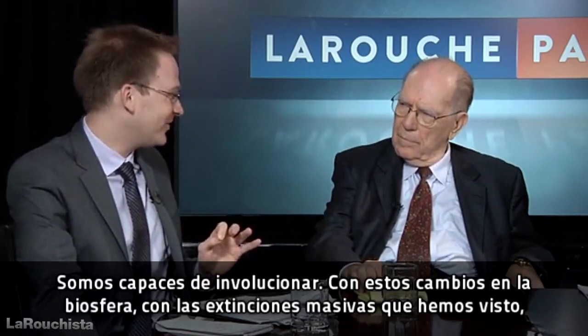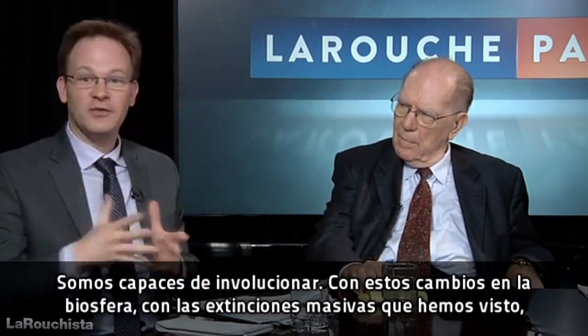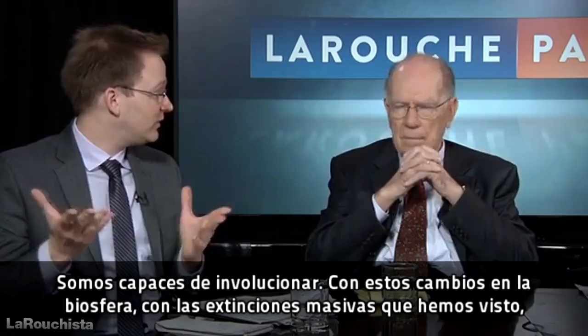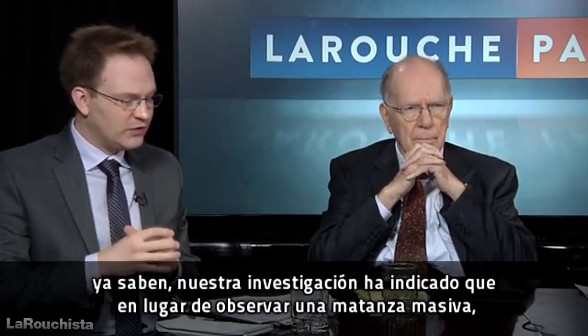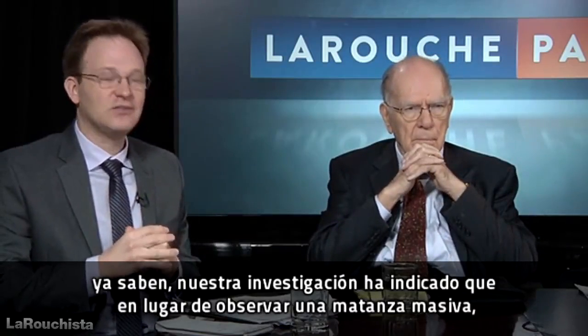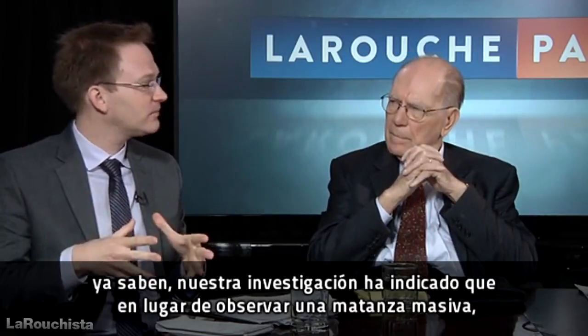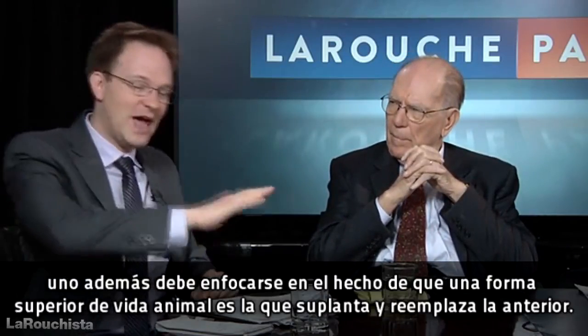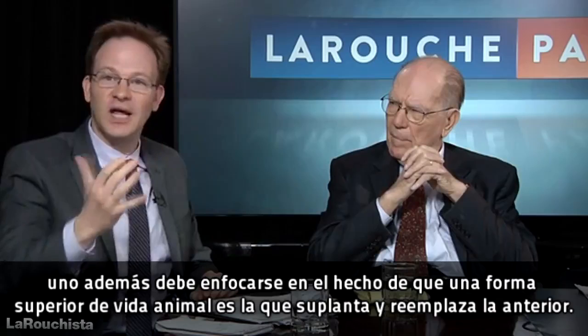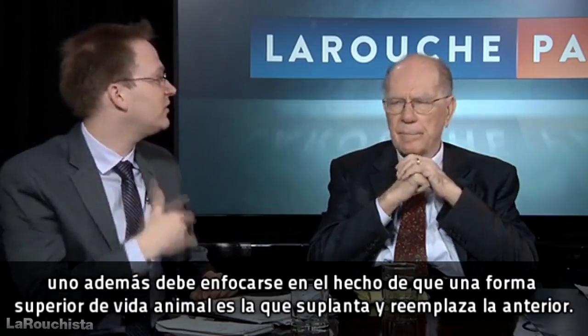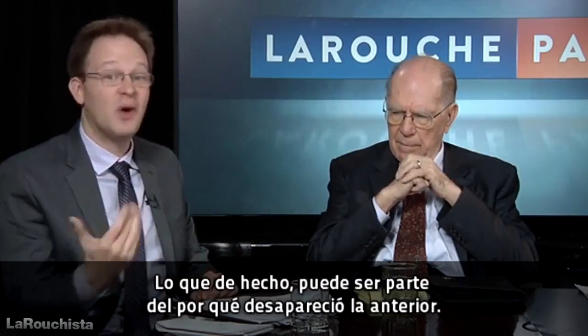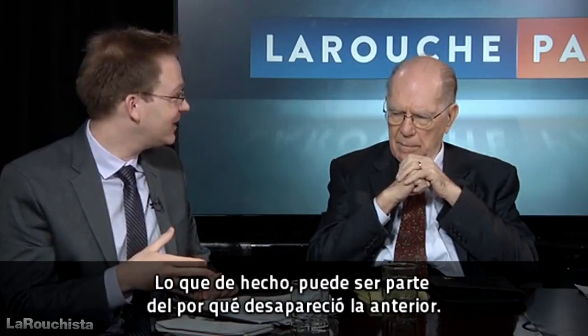We're able to go backwards. With these changes in the biosphere, with the mass extinctions that we've seen, our research has indicated that instead of looking at a mass killing off, one must also focus on the fact that there's a higher type of life that's supplanting and replacing the earlier one, which may indeed be part of why it dies off.